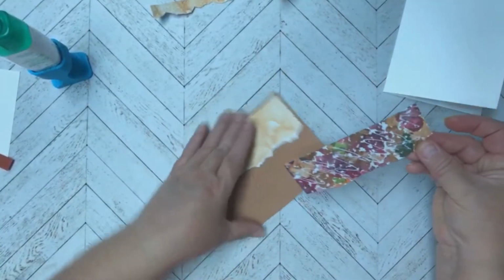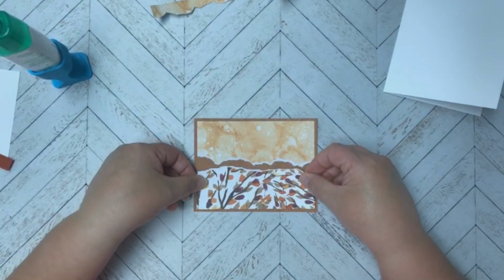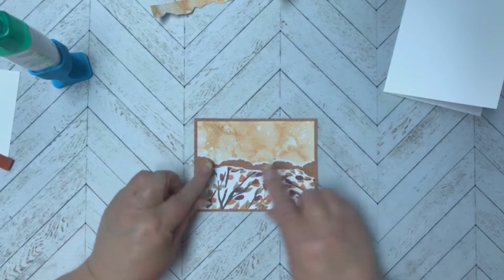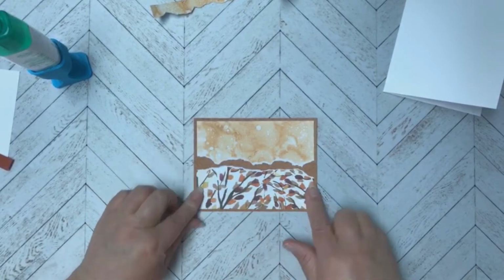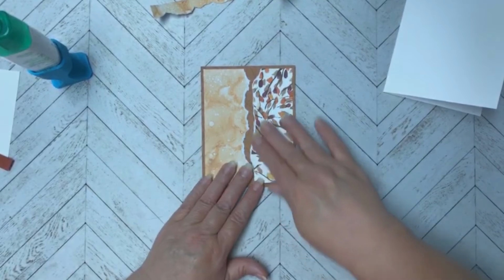And then also leaving a nice border, put this down. There we go. And see now we have this kind of jagged look going down the middle.